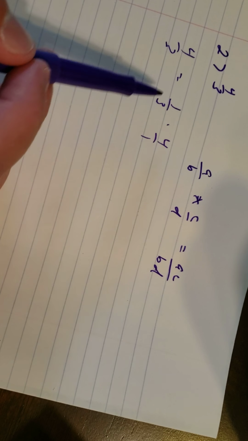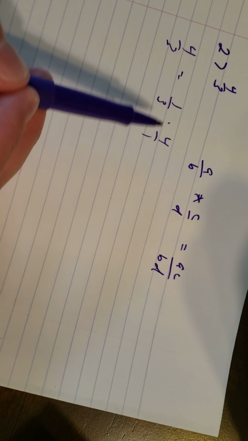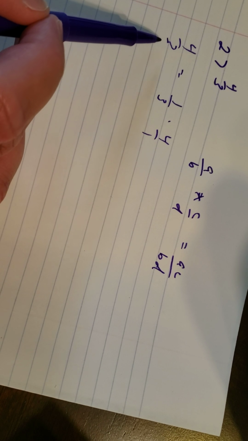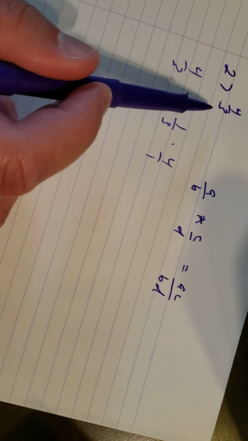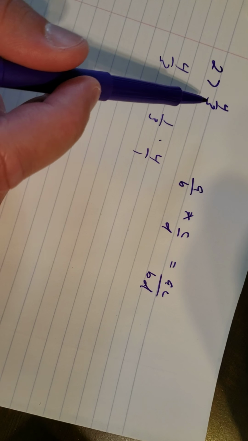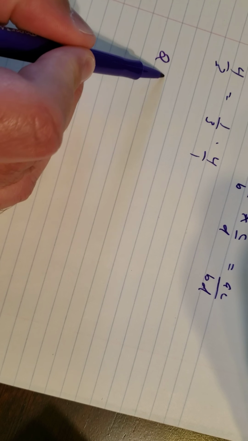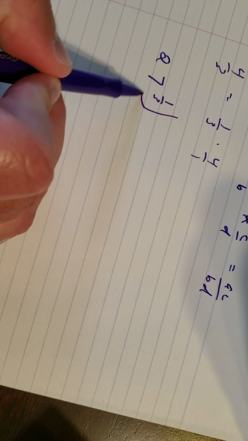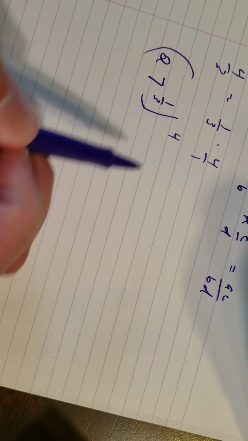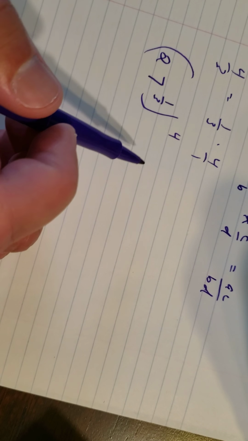Okay? You can confirm by multiplying this back. 1 times 4 gives me 4. 3 times 1 gives me 3. All right? So I'm actually going to split this single fraction into two fractions. So instead of writing 27 to the 4 over 3, I'm going to write 27 to the 1 over 3 to the 4 over 1, or just to the 4.